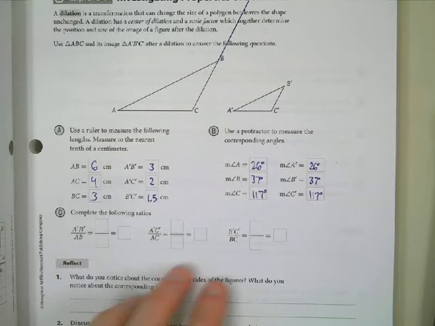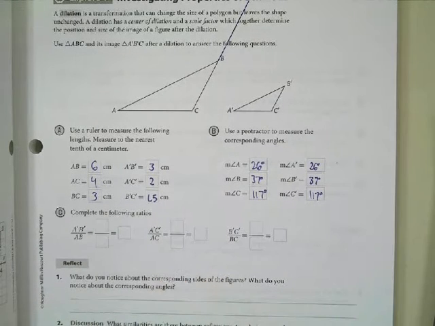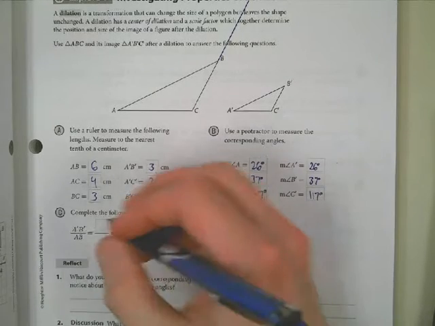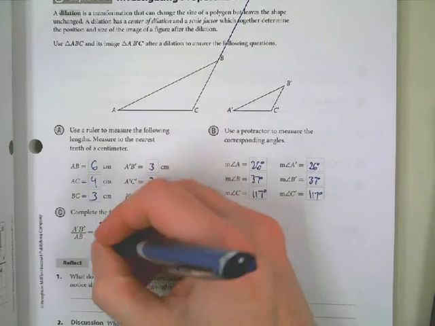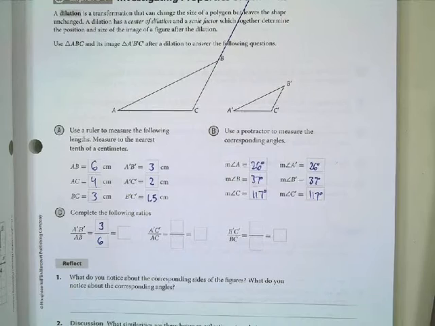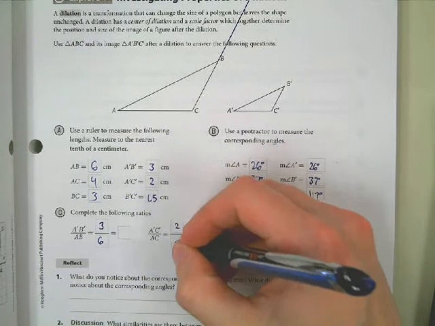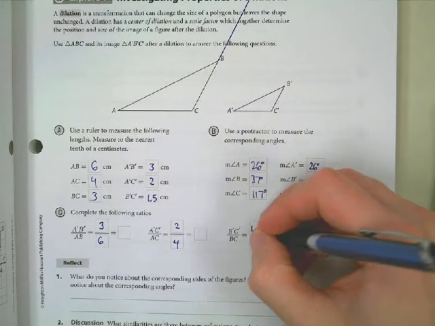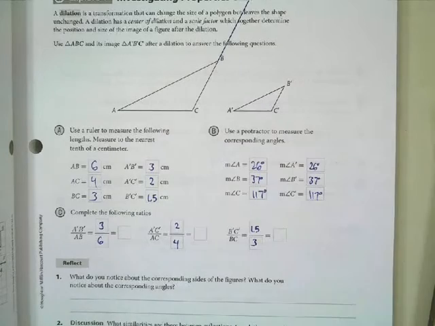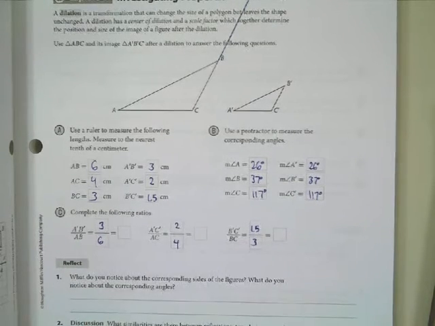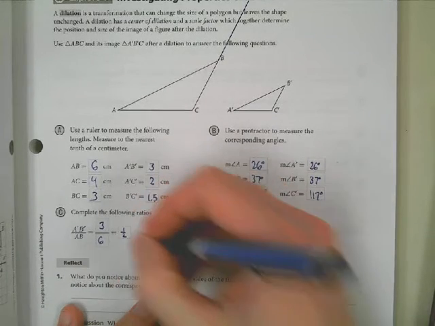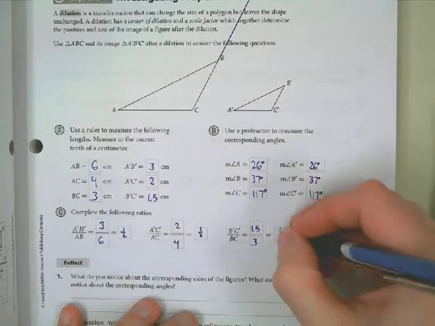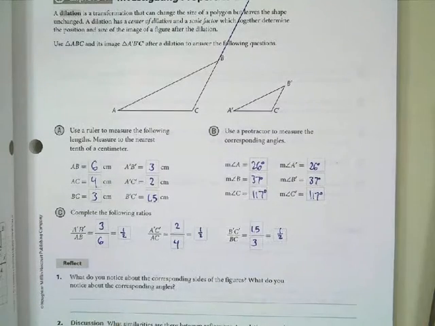So we have A prime, B prime over AB. So let's see here. A prime, B prime we already saw was 3 over AB, which is 6. And then A prime, C prime is 2 over AC, which is 4. And then we have 1.5 over 3. And then after drawing all these ratios, what do they simplify to be? 1/2 or 0.5, depending on what you want to write in the single box there. But yeah, all are 1/2. Okay.